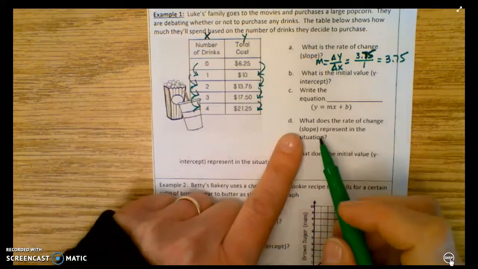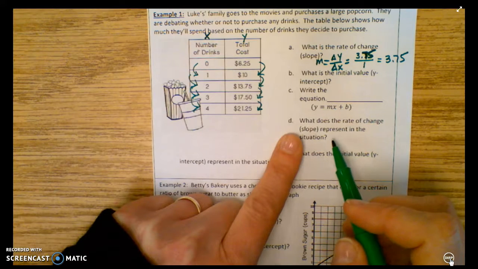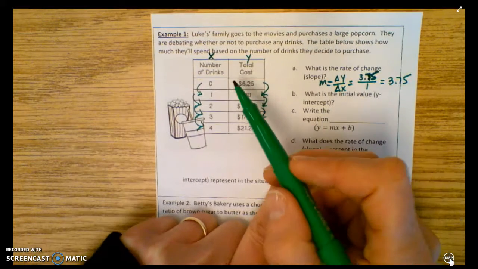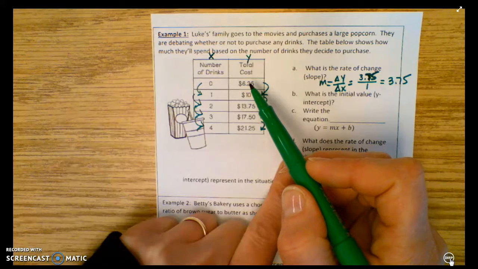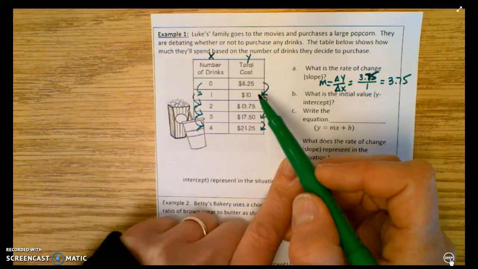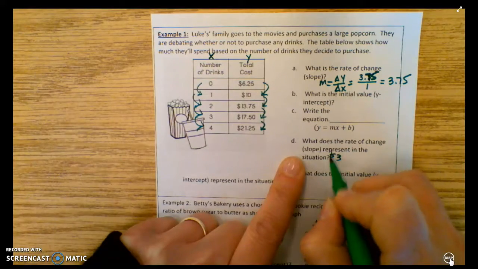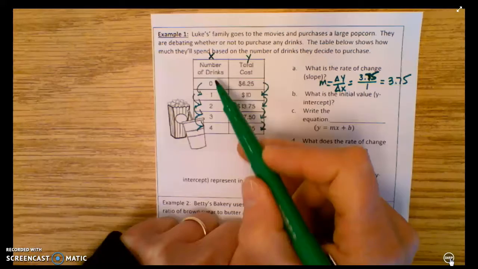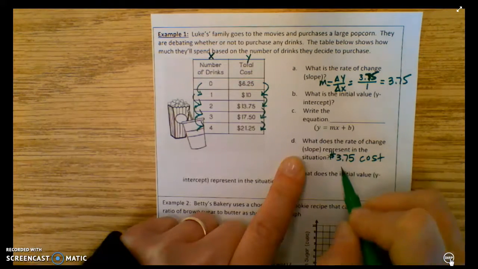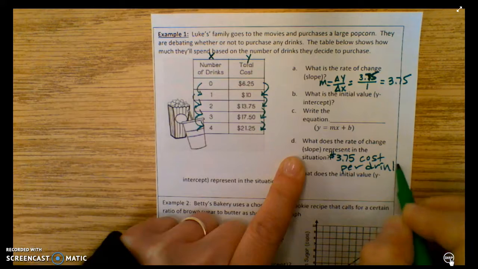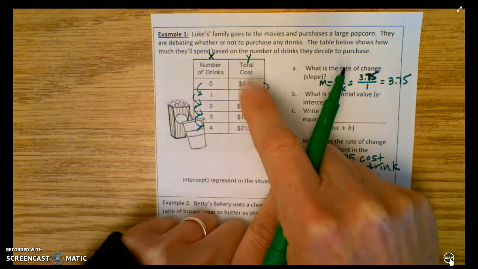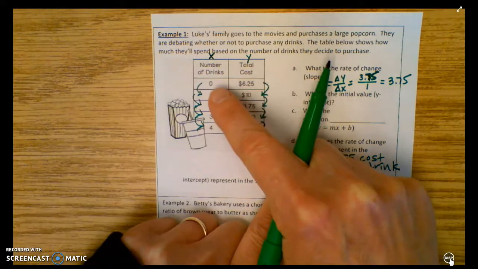So guys, I'm going to jump down here to part D because we're also talking about the rate of change down here. What does that actually represent in this situation? Okay, what this means, if we buy 0 drinks and we're paying this for our popcorn, when we add a drink to it, we're paying $10. That's a $3.75 increase for what item? It's for buying the drink. So basically the $3.75 ends up being the cost per drink at this movie theater. So that's how you're going to interpret it with this situation, because we're talking about how much it costs per drink. It's your y value over your x value.